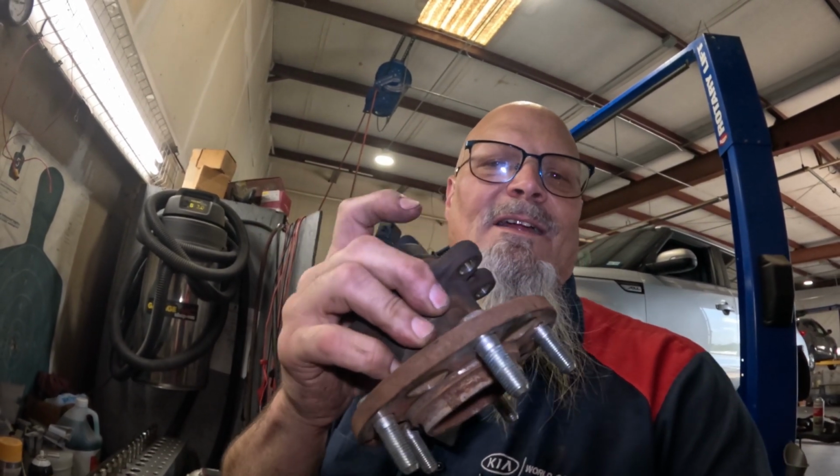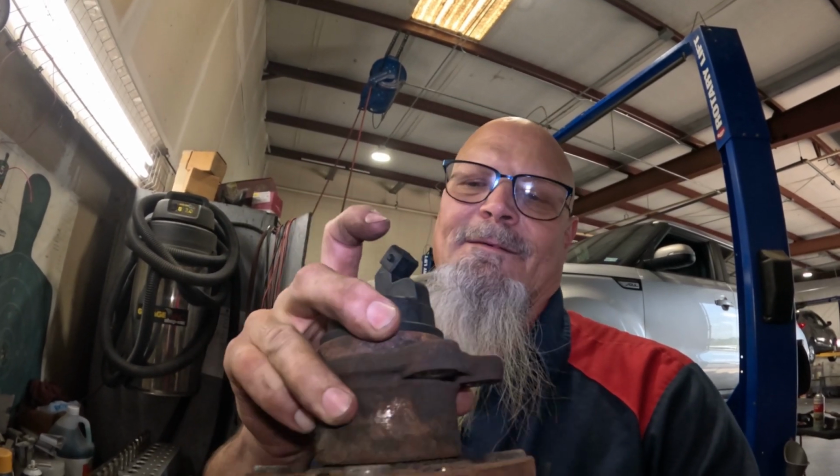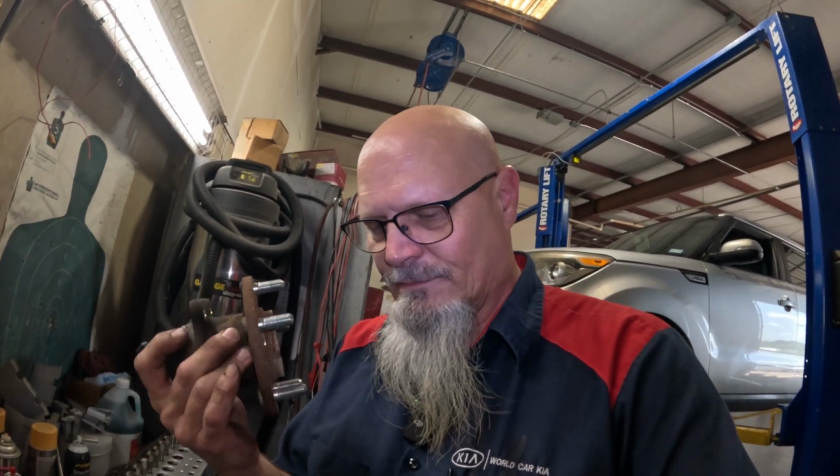If you can't get that right, the only thing you can do is replace this entire hub, which will come with the sensor. This sensor, I think it was about $65, $67, something like that. So it's not that expensive. But the hub, yeah, the hub is probably more expensive. So we got that on. Let's get it back on the vehicle and see what happens.